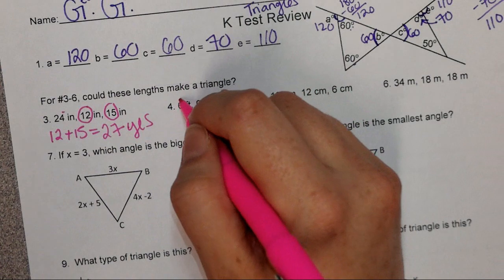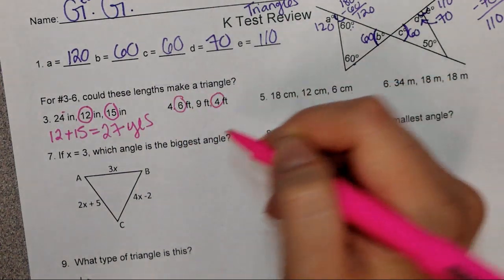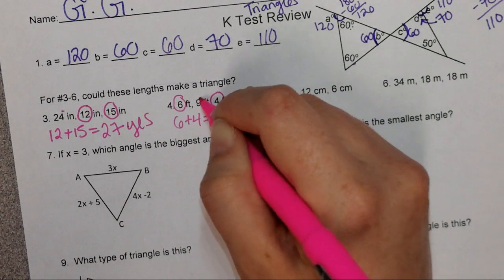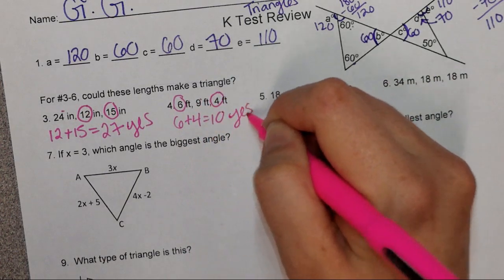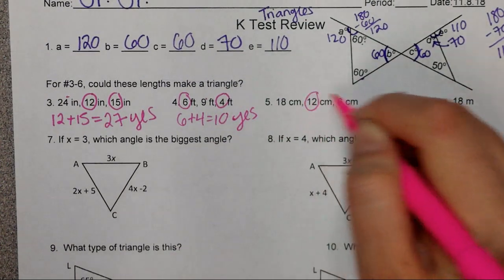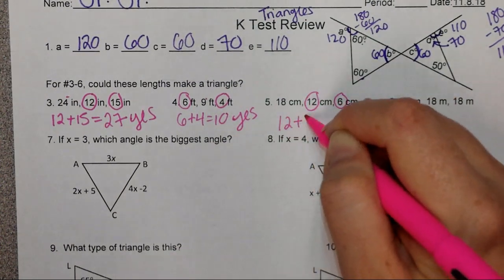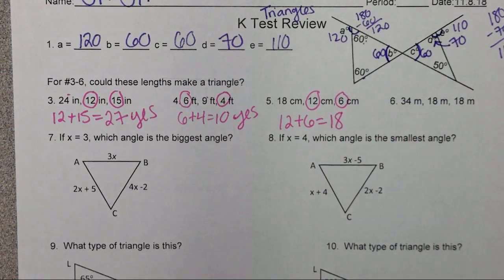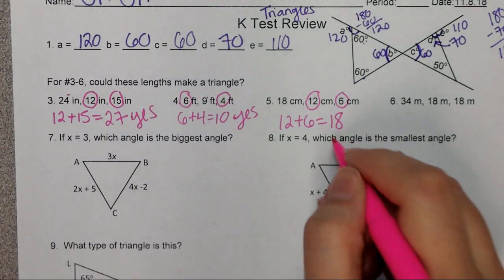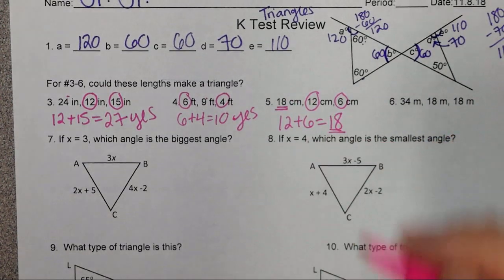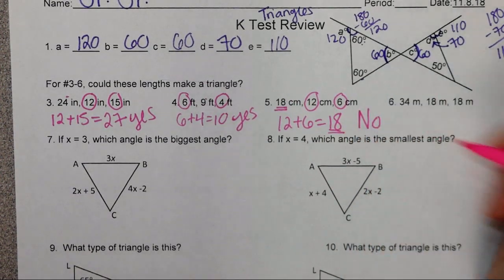All right, for number 4, my two smallest measurements are 6 and 4. 6 plus 4 equals 10. 10 is greater than 9, so yes. For number 5, we've got 12 and 6. Okay, so 12 plus 6 is equal to 18. 18 is the same as 18, not greater than. So that's a no.